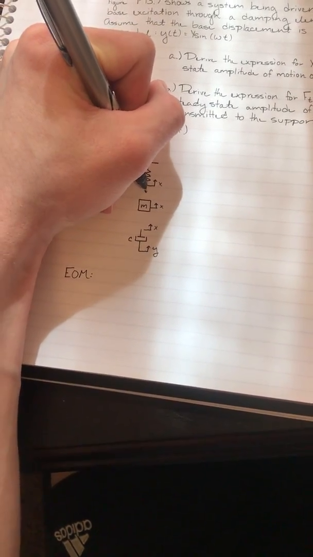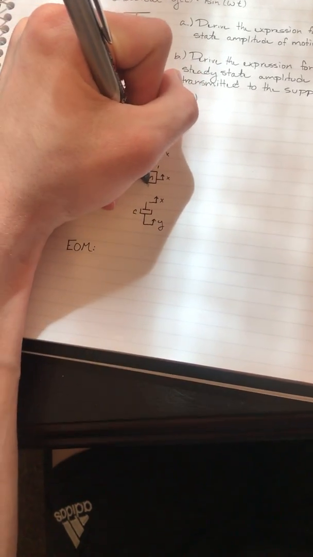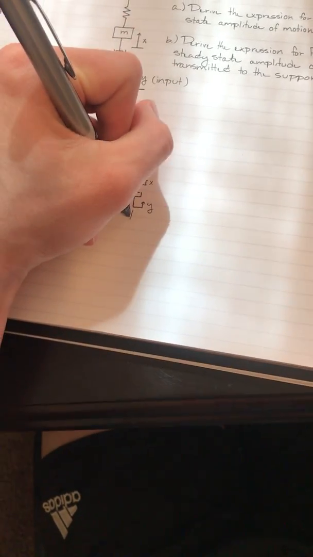The free body diagram will look like this. There it is. Both equal to F1. Both equal and opposite F2. And this is also F2.